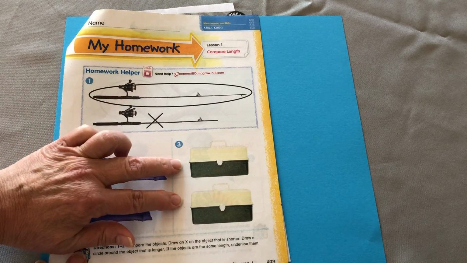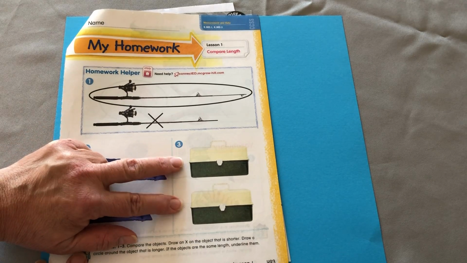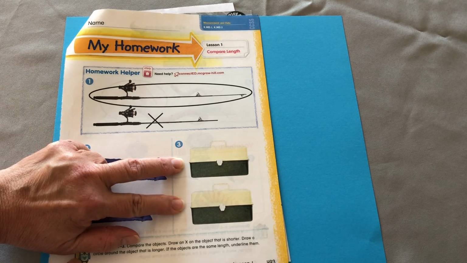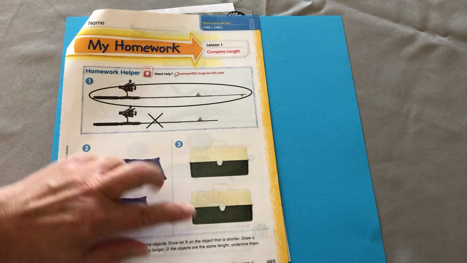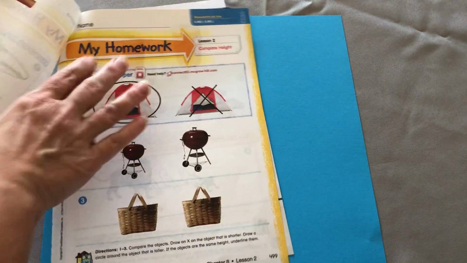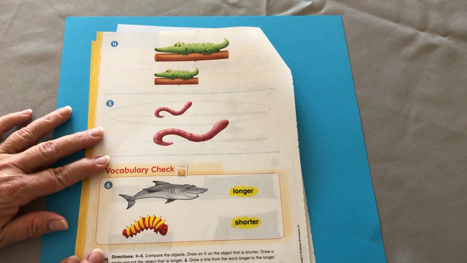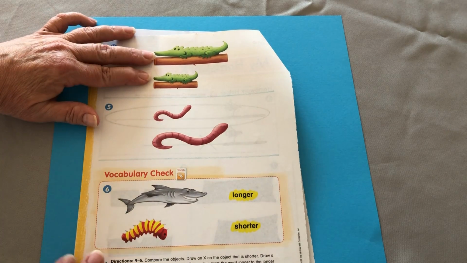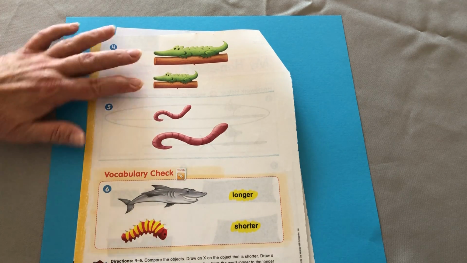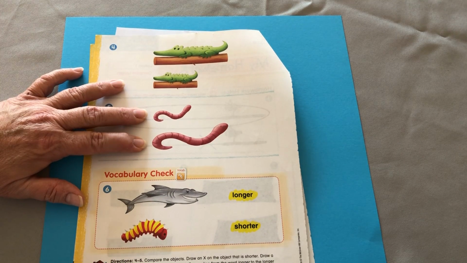Number 3, these are our little fishy tackle boxes, and we're going to look at these objects. We're going to circle the object that's longer, put an X on the object that is shorter, or if they're exactly the same length, draw a line below. So that's that, and I think that's going to be pretty easy for you. More length, exactly same directions for the alligators on their logs. Longer circle, shorter X. Longer circle, shorter X.